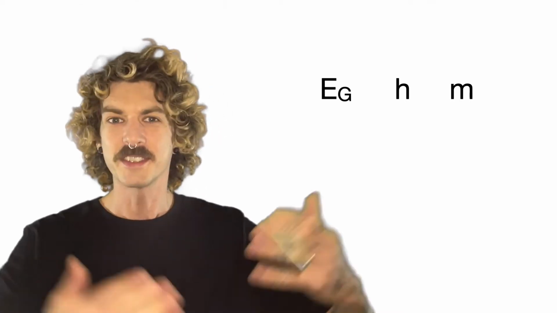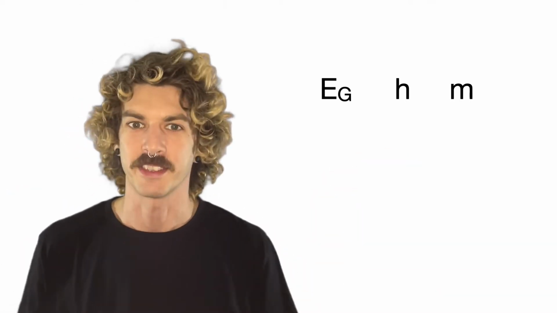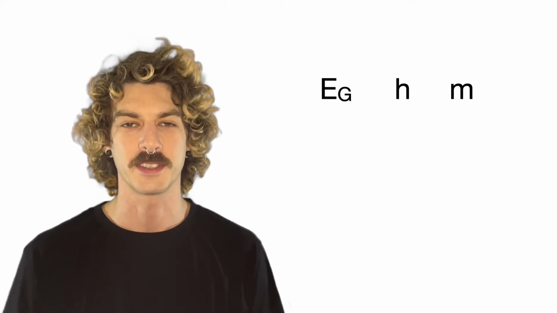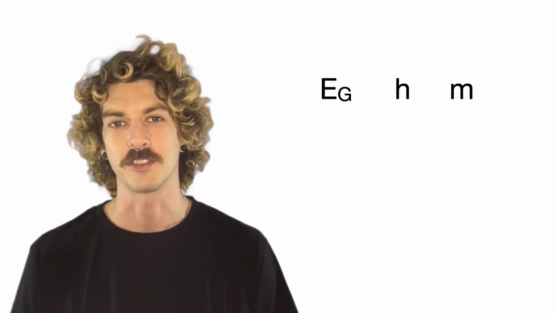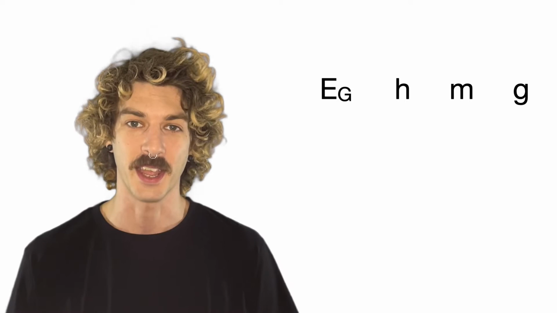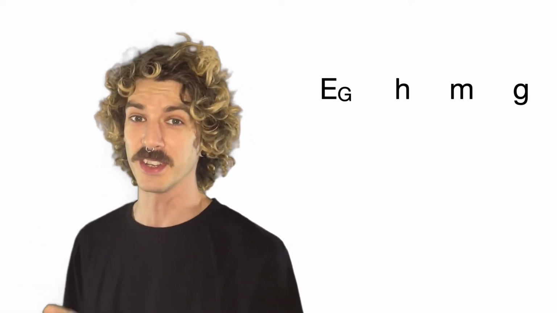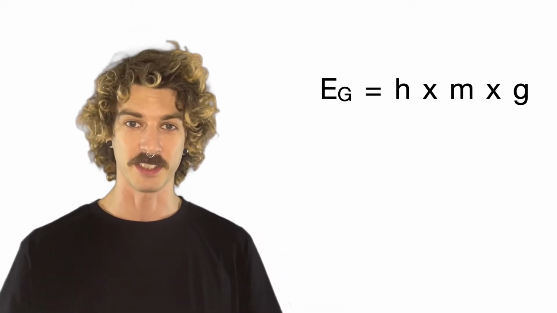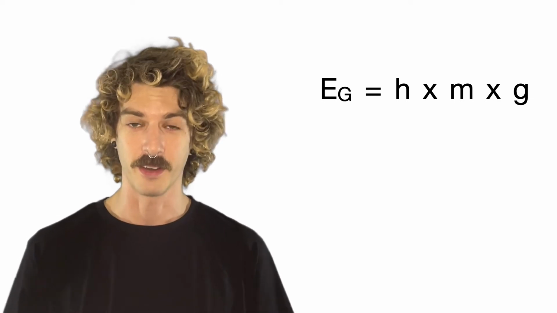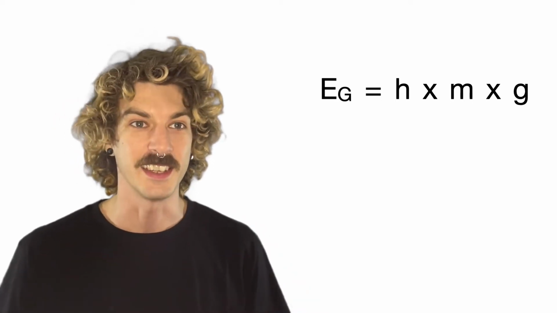And the reason for this whole thing existing is gravity, the gravitational field of something, and how strong that gravitational field is also going to affect how much energy the object has. And it turns out that it's actually just these three things multiplied together. Height multiplied by mass multiplied by gravitational field strength gives you the gravitational potential energy. And just for reference, the gravitational field strength down here on Earth, near the surface, is 9.8 newtons per kilogram.